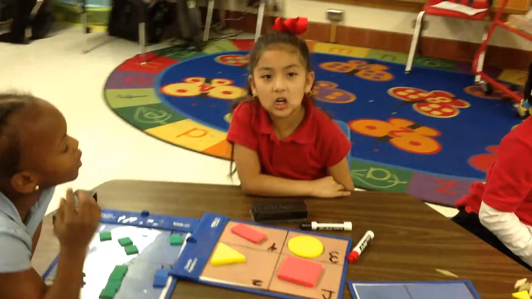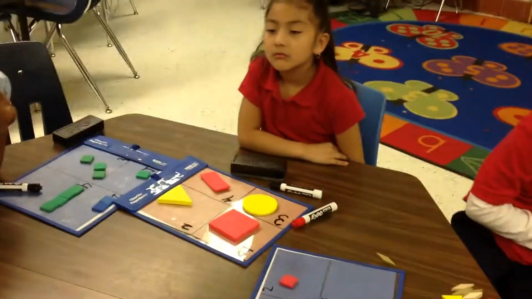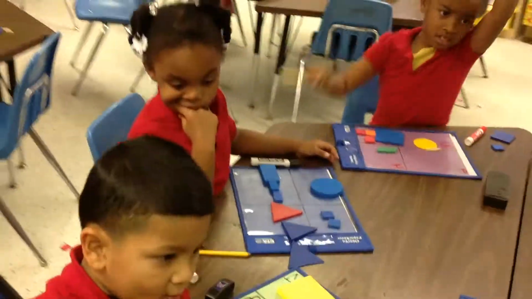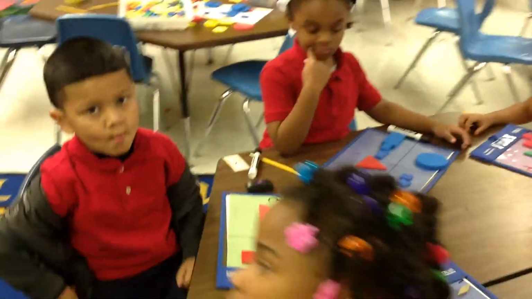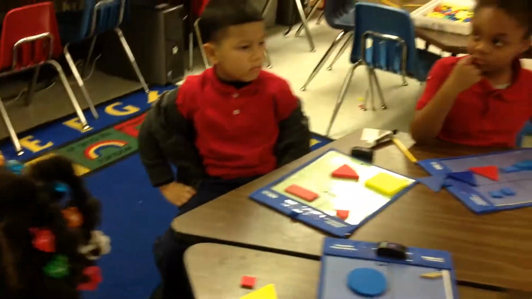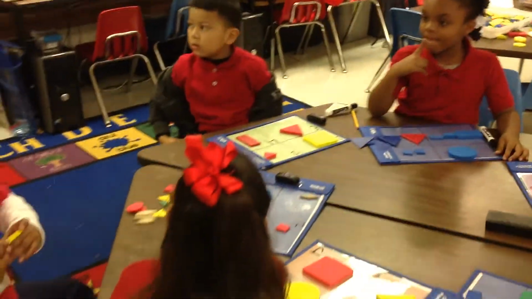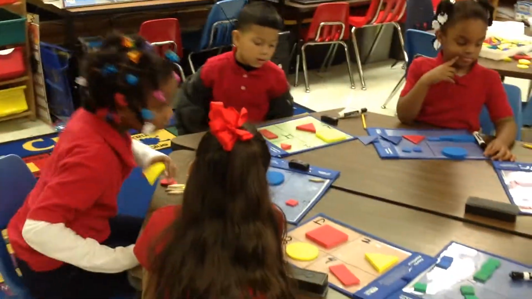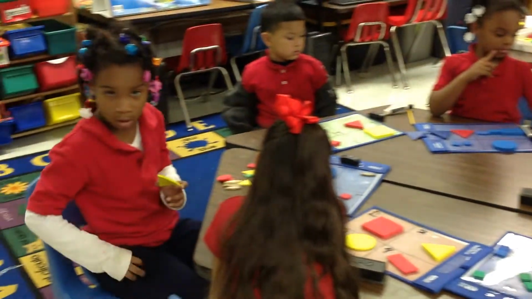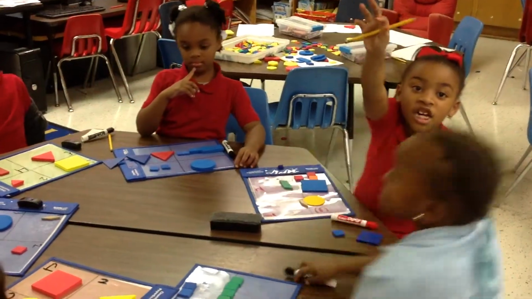Okay, when we make our lines, there are numbers that have lines. And shapes help us to form our numbers. Shapes help us to form our letters. Can you think of a number that would help you with your shape?